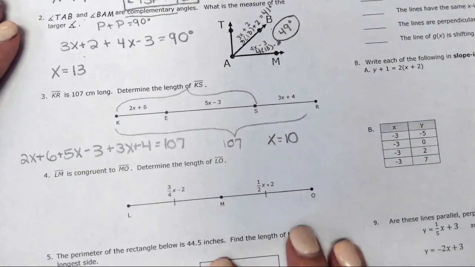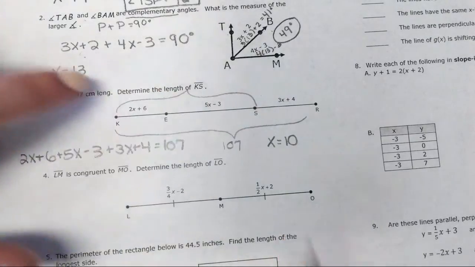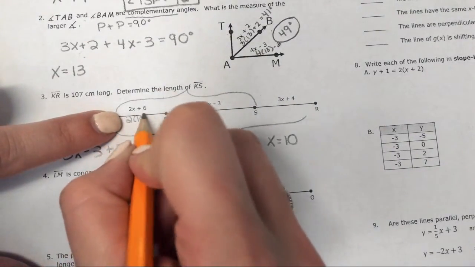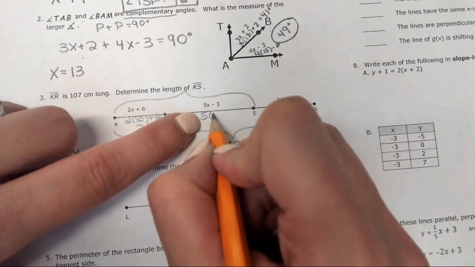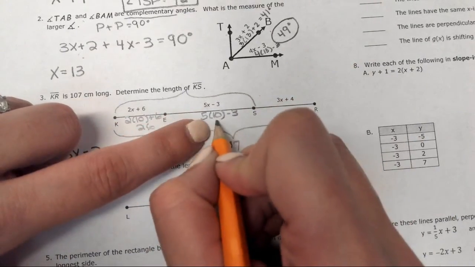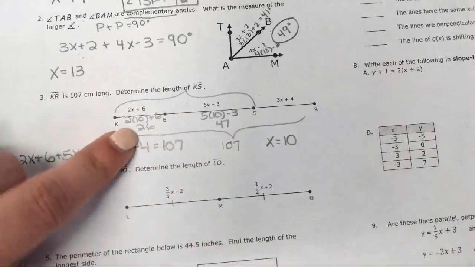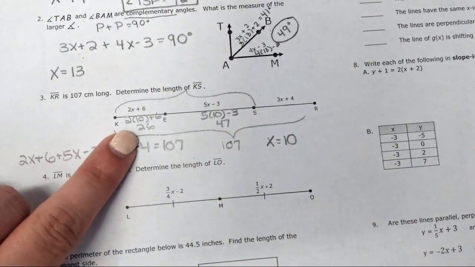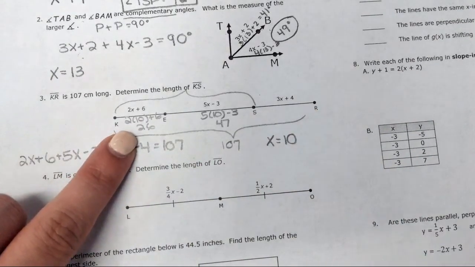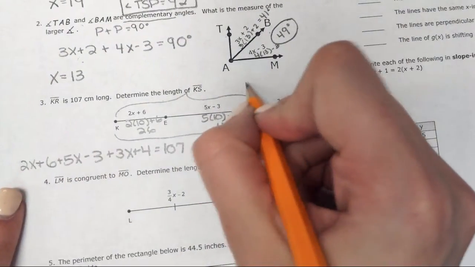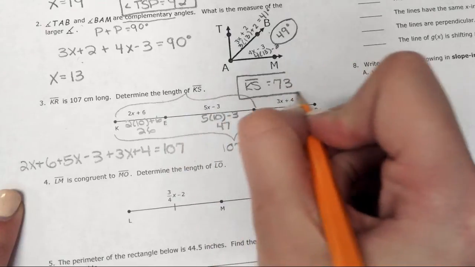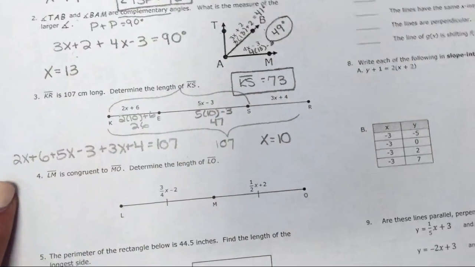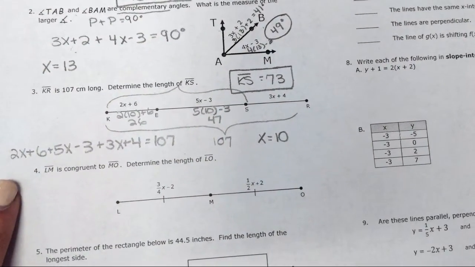But again, that's not what it's asking for. It's asking for this part. So 2 times 10 plus 6 is 26. 5 times 10 minus 3 is 47. So 26 plus 47 is 73. So KS is 73. Make sure that you're reading it carefully and actually giving it what it wants.